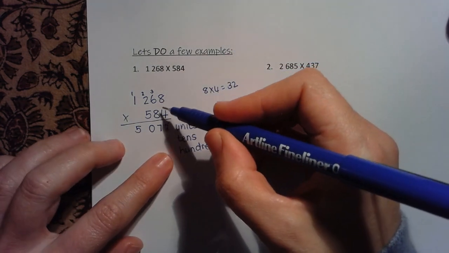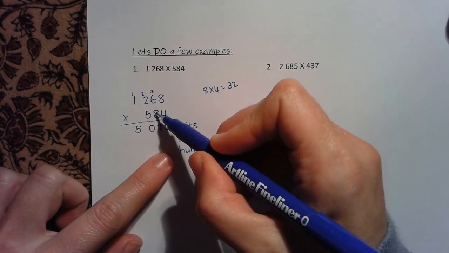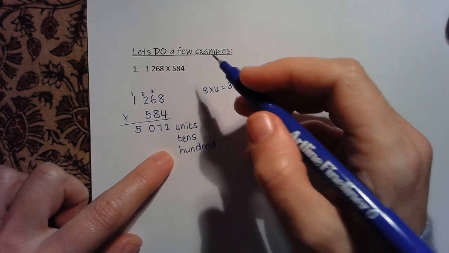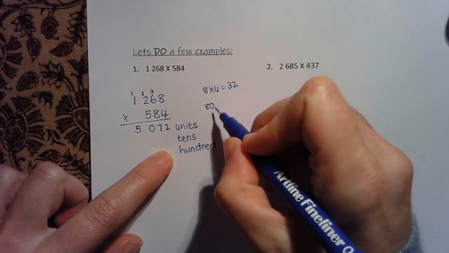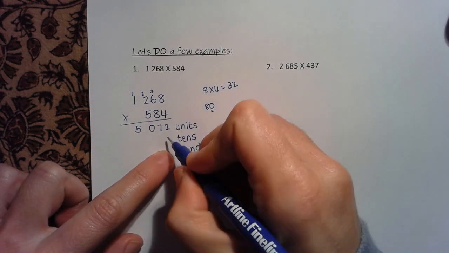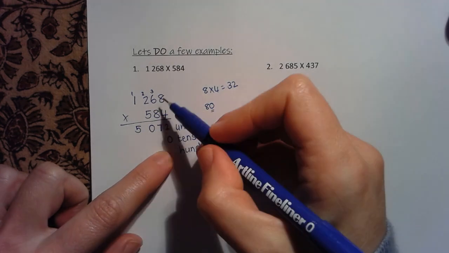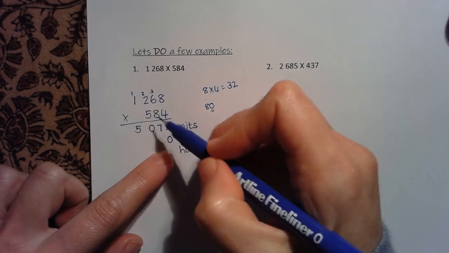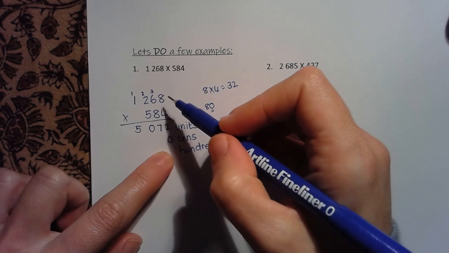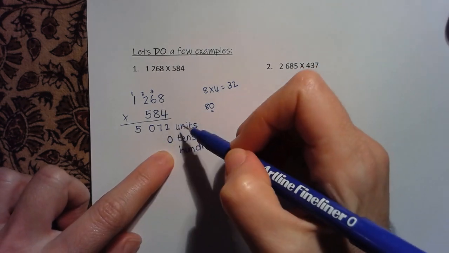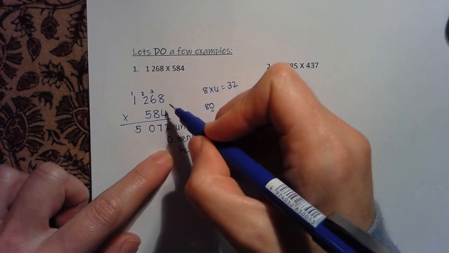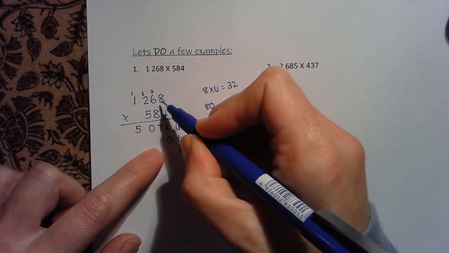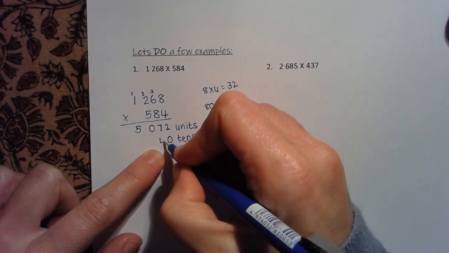And now we're going to multiply with the tens, which is that 8. Now remember, this 8 is actually 80. But we take this 0 and we write it here. Now we can just multiply each digit with that 8, and your answer will be the same as, say, 1268 times 80. So the 0 is written here. 8 times 8 is 64.